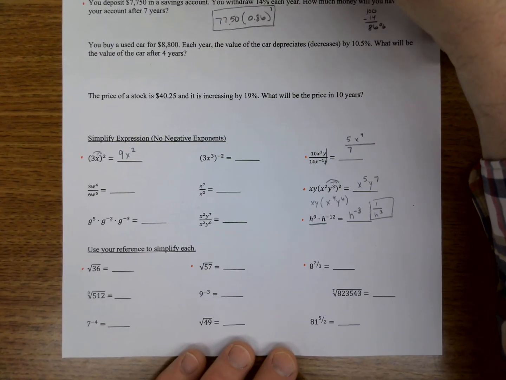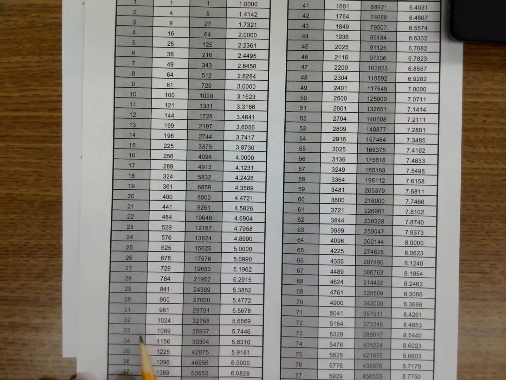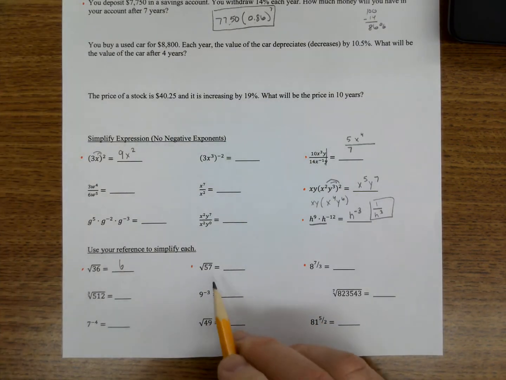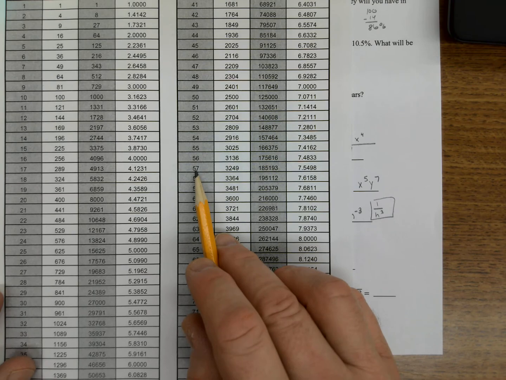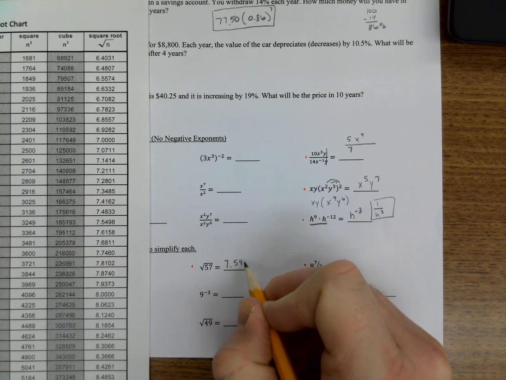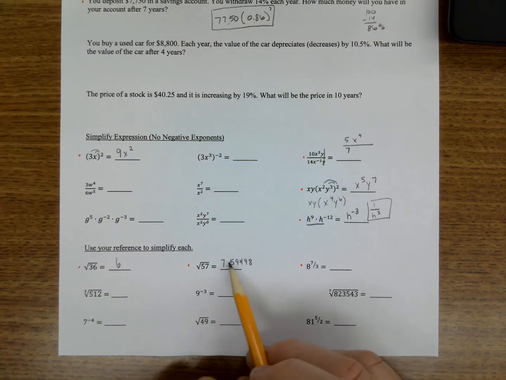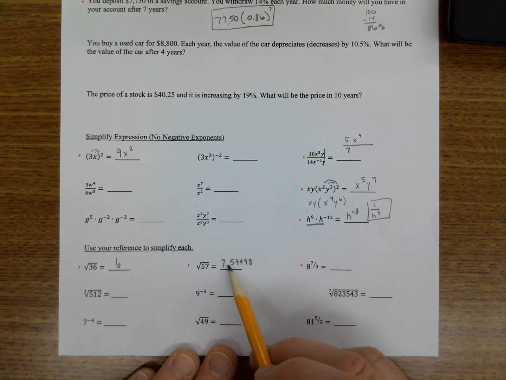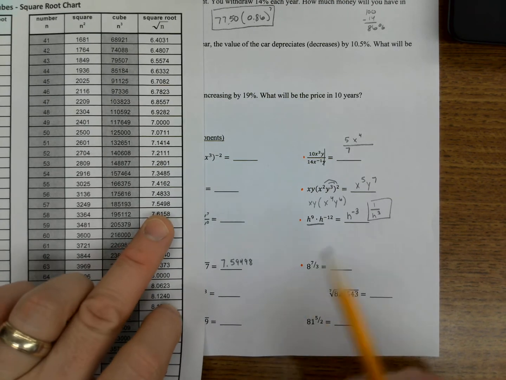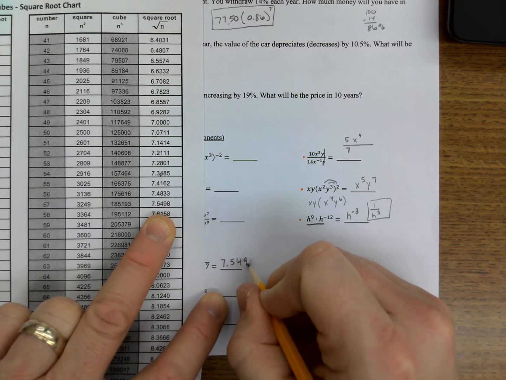All right, going further at the bottom here, square root of 36. Well, this stuff's on your reference sheet. Square root of 36 is right here. Just 6 times 6 makes 36. You probably knew that one in your head. Square root of 57 though, square root of 57 is 7.5498. Looks like I have that wrong there. I have too many numbers here. You just want to copy down what's right on your reference sheet. There we go. That looks a lot better.